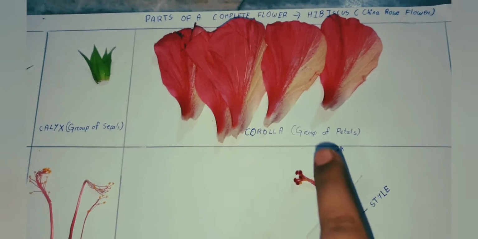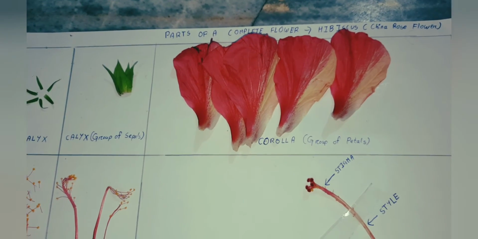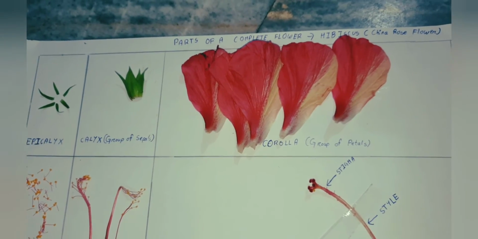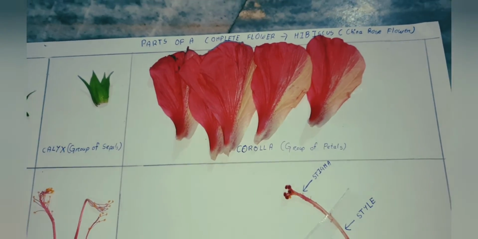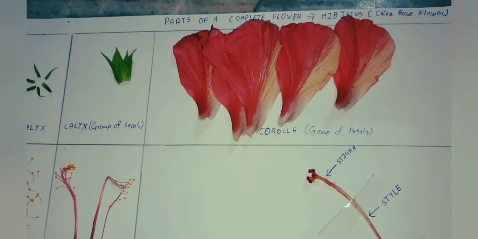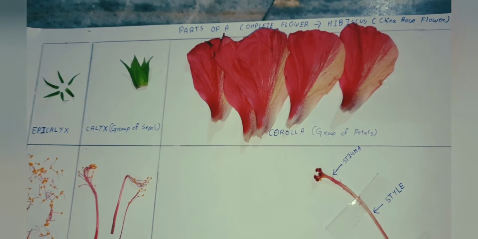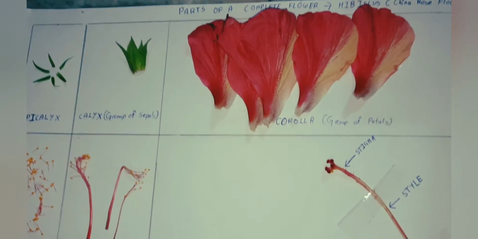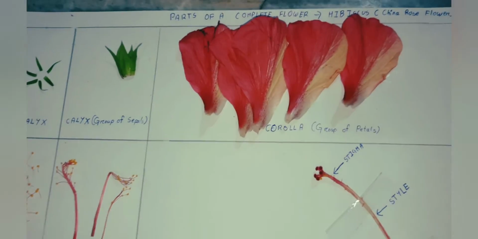So we can say that petals are the part of the flower that is very attractive, and these petals also attract the pollinators to carry the pollen grains from the stamen and then take them to the stigma of the pistil.